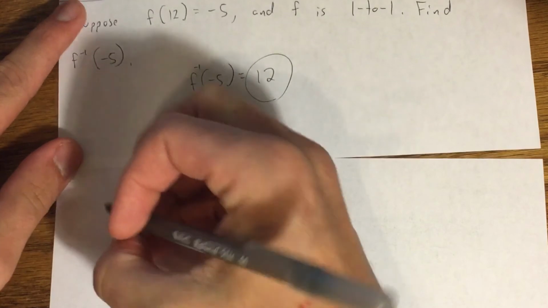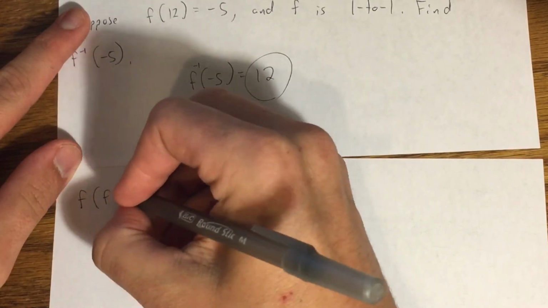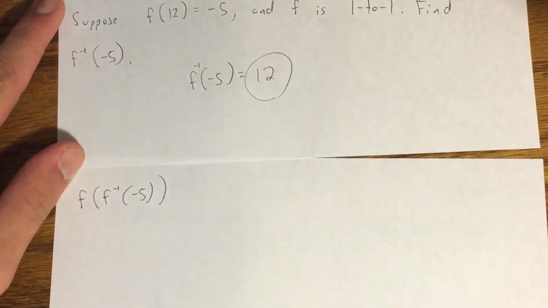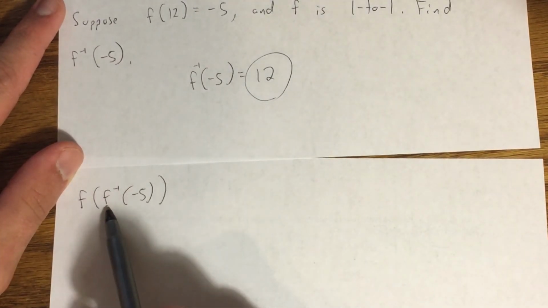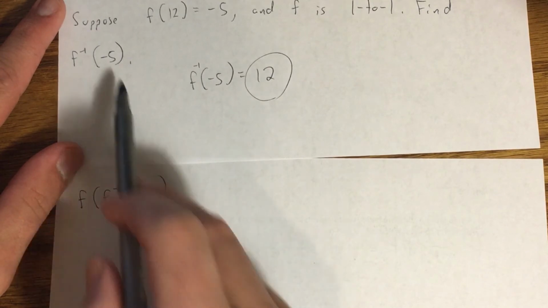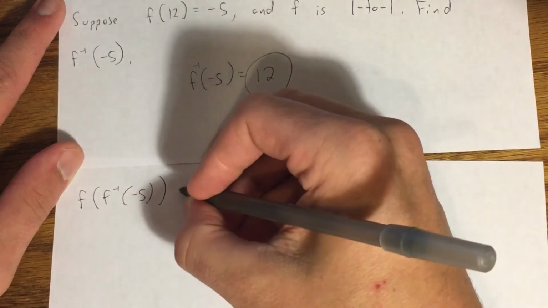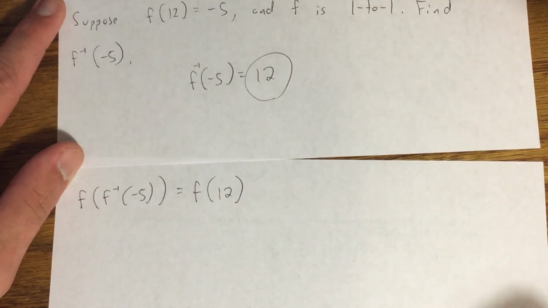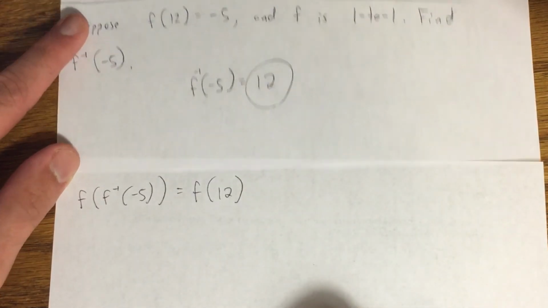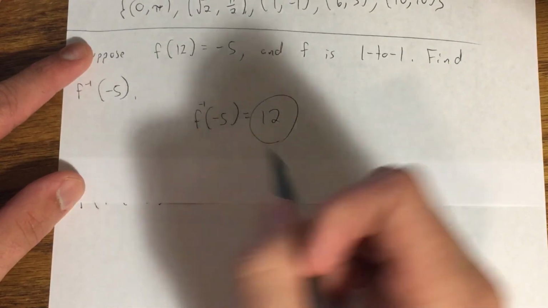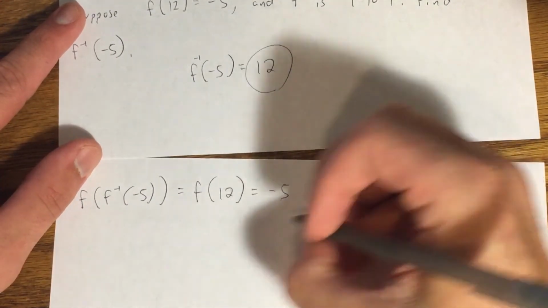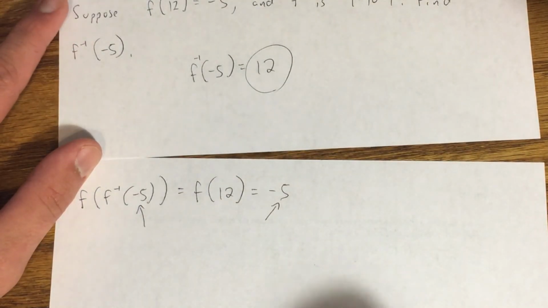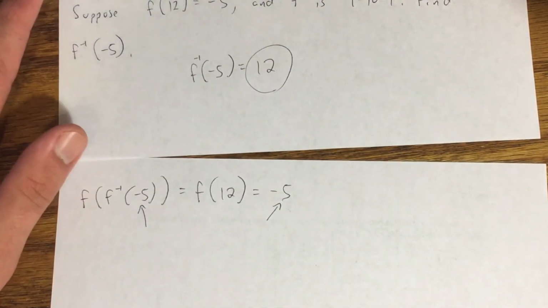What if I were to find f of f inverse of negative 5? What would that be? Remember, we start from the inside. F inverse of negative 5, we worked that out. That was equal to 12. This becomes f of 12. And then f of 12, what's that? Well, in the description of the problem, I'm told that f of 12 is negative 5. And here's something that I want to point out. We ended up with the exact same result as our original input.